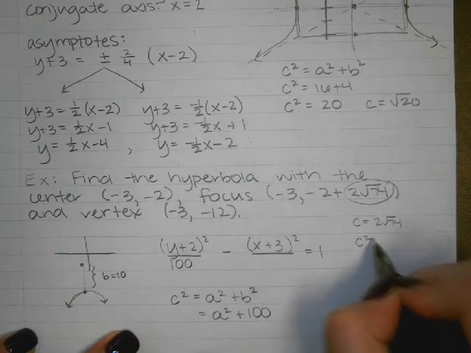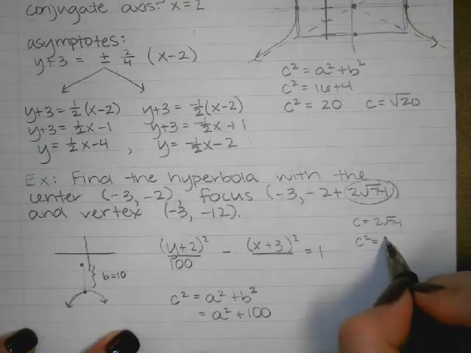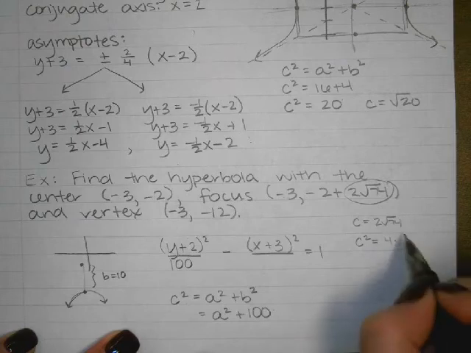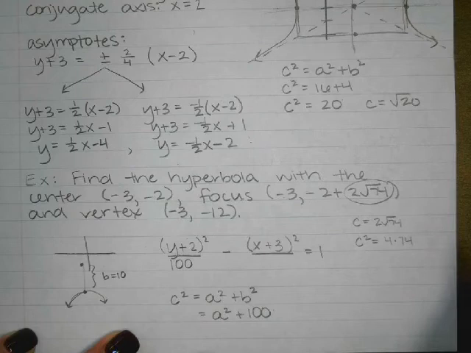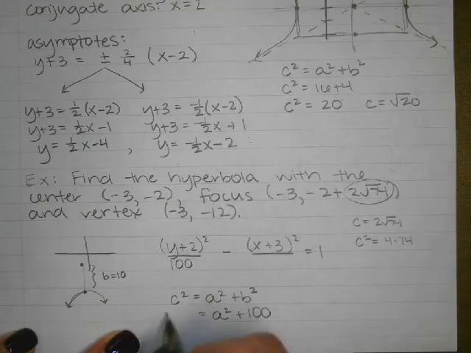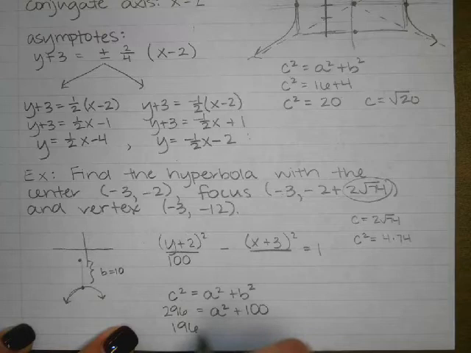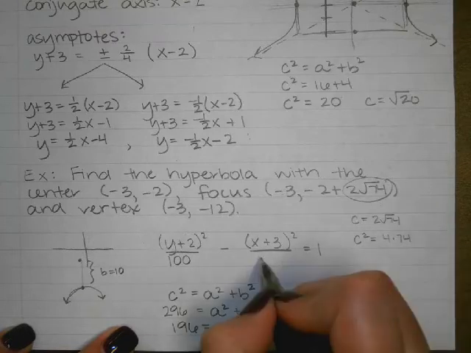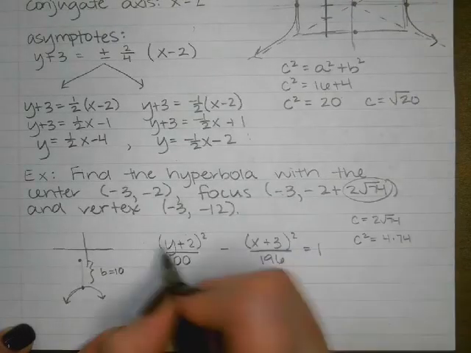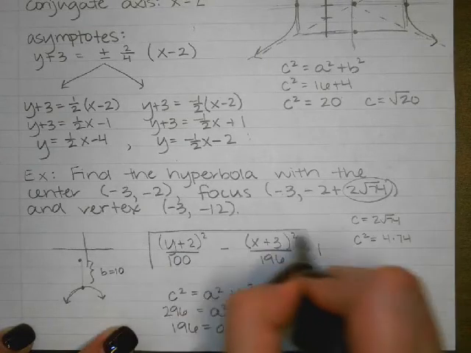C squared is going to be 2 times 2 is 4, times the square root of 74 squared is just 74. And so that means that the C value is 4 times 74, that's 296. No, I did not do that in my head. So if we subtract 100 over, that means that 196 equals A squared. And then we have that. And we are done.